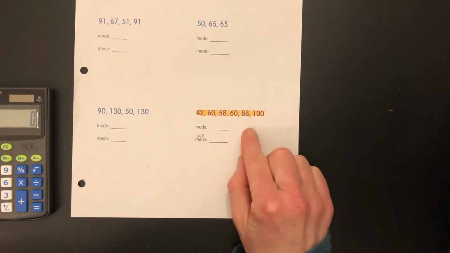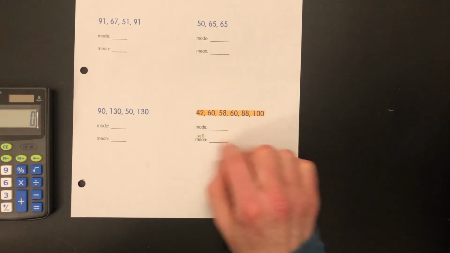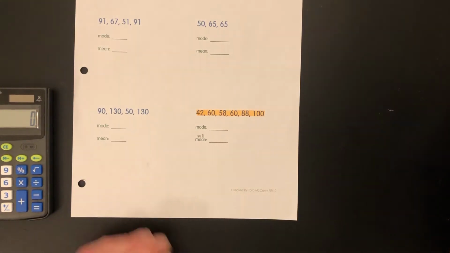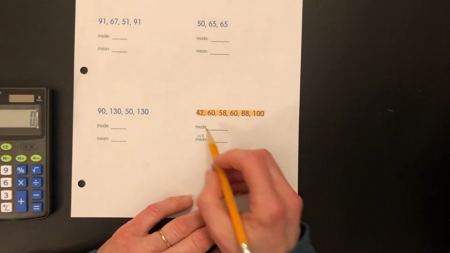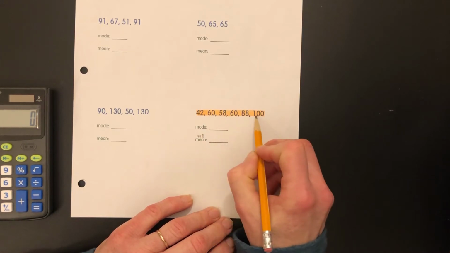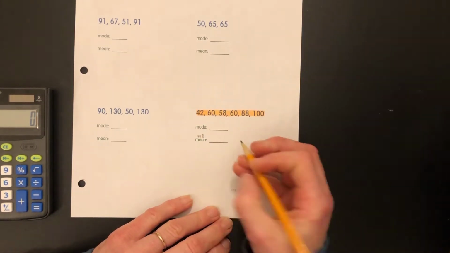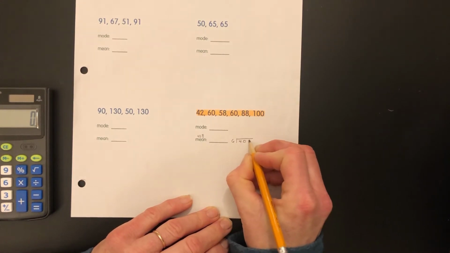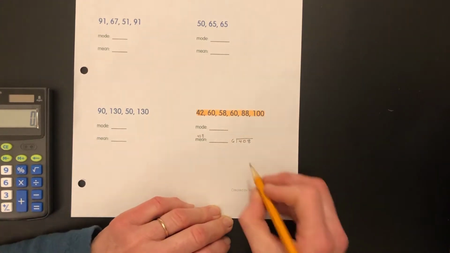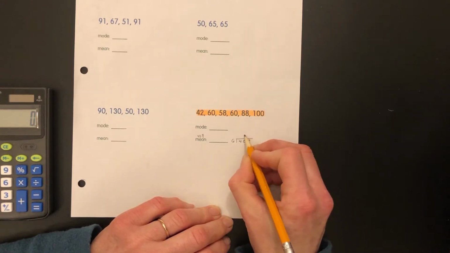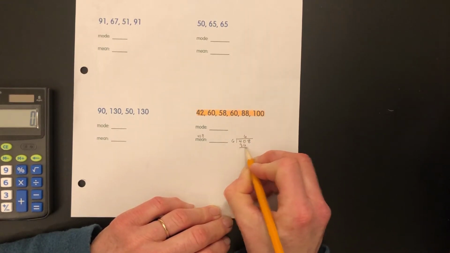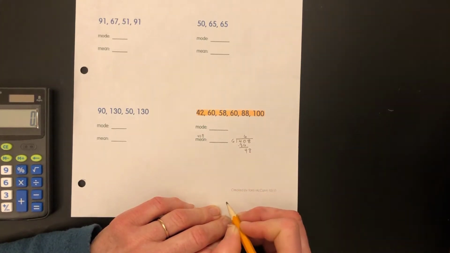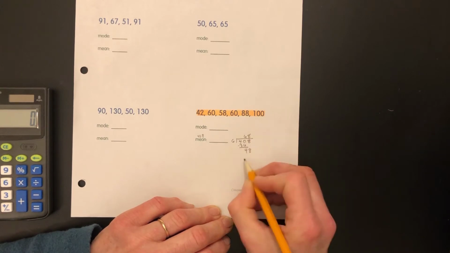We don't need to put them in order because we're not finding the median, so it's fine to just leave them like this. The sum of all the numbers is 408. There are 1, 2, 3, 4, 5, 6 numbers. So 408 divided by 6. Six goes into 40 6 times. Bring down the 8. 6 goes into 48 8 times.